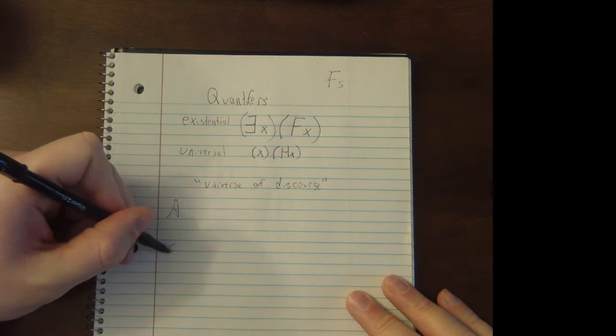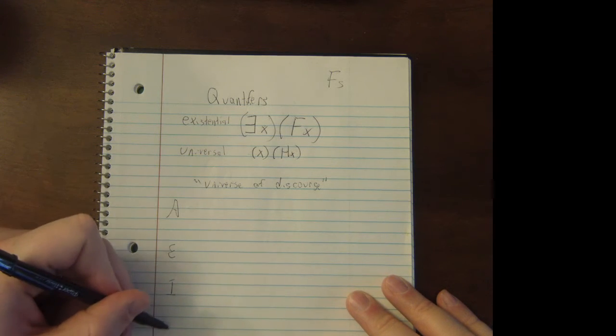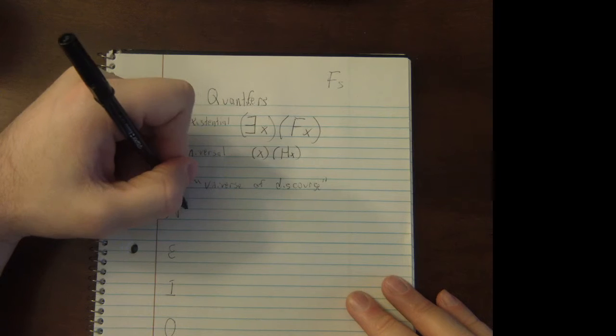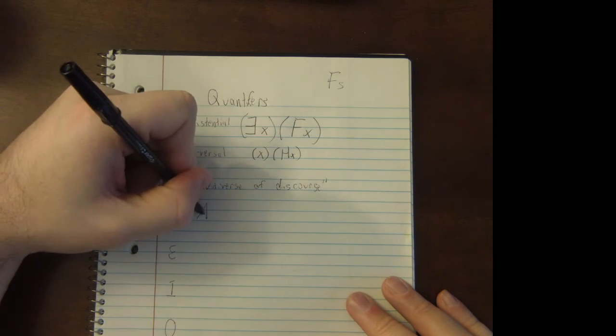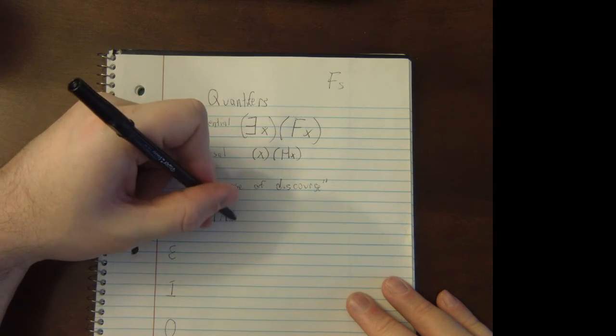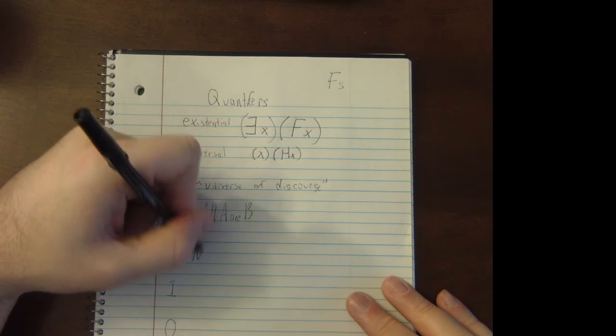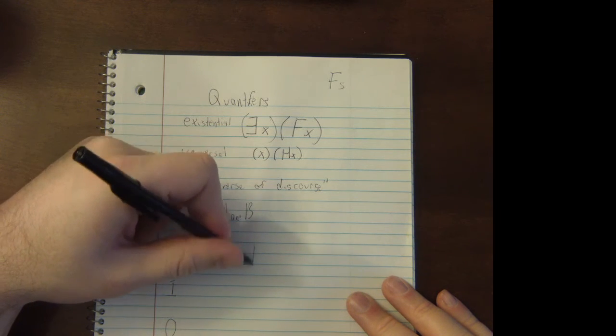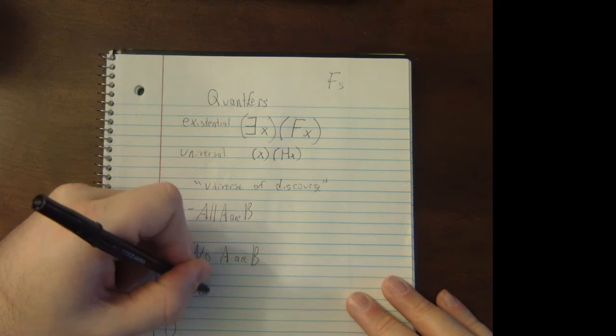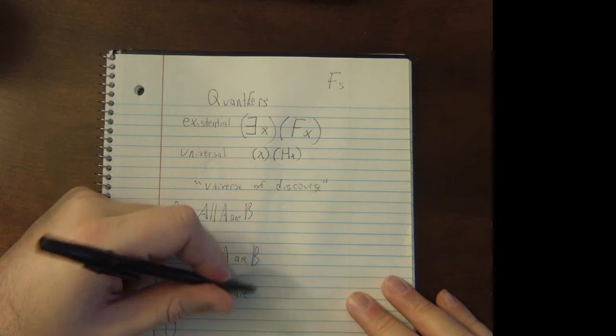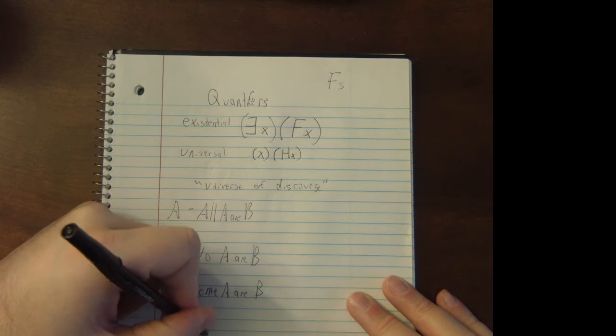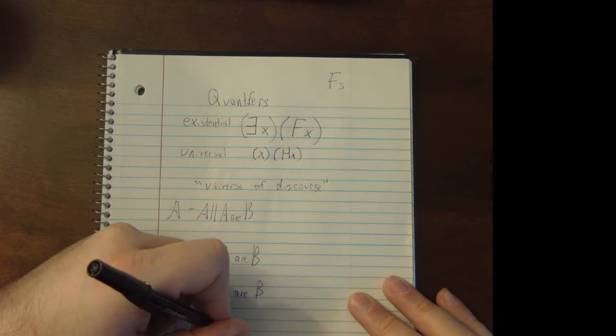They're called A, E, I, and O. A statements are always of the form all A are B. E statements are always of the form no A are B. I statements are always of the form some A are B. And O statements are always of the form some A are not B.